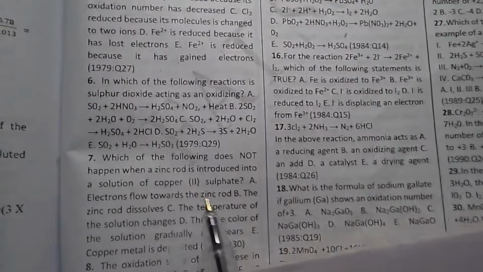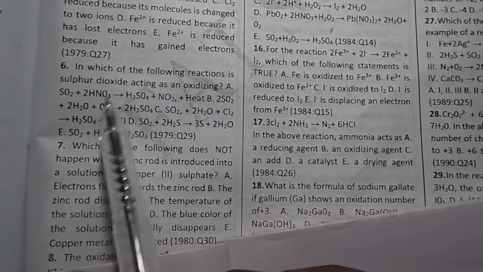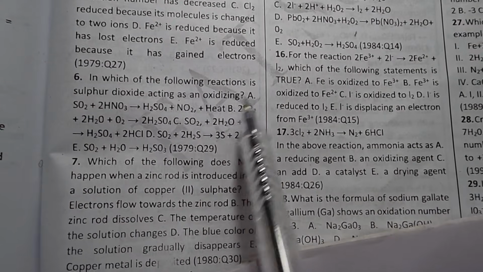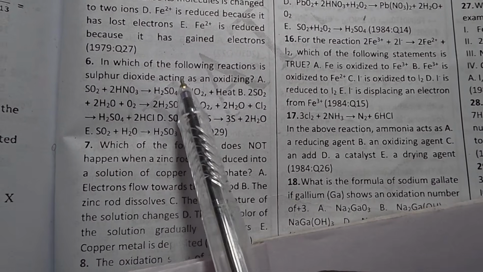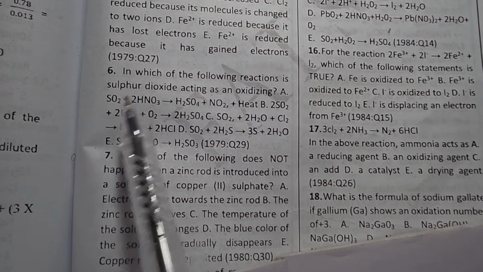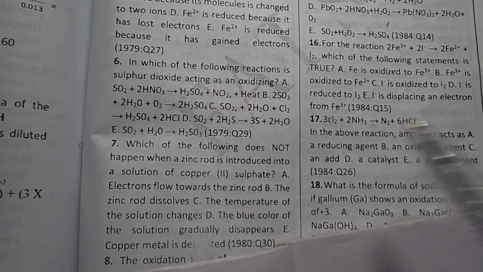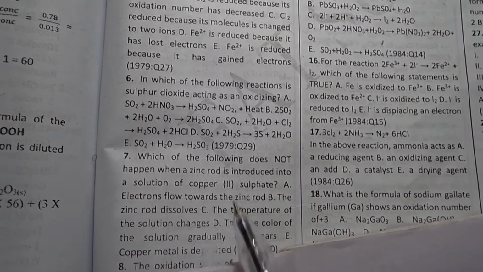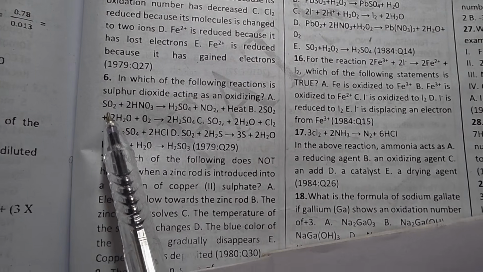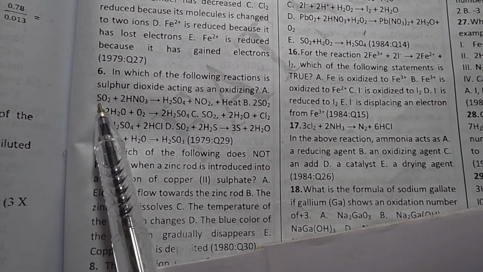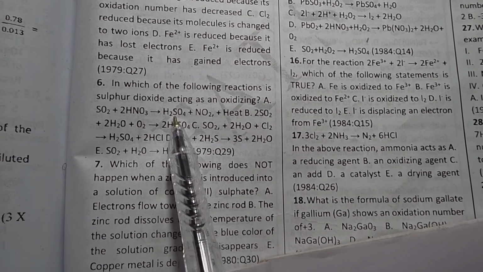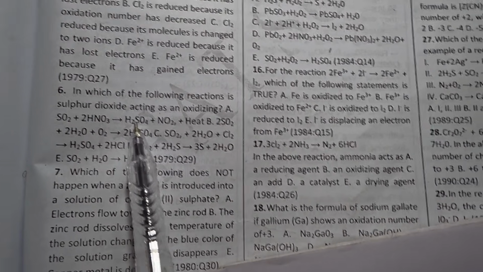So number 6. In which of the following reactions is sulfur dioxide acting as an oxidizing agent? So in a question like this, you look at it. If they ask where it is acting as an oxidizing agent, then that means you want to look for where it has undergone reduction. So let's look at option A. Sulfur went from +4 here. If you calculate it here, it's +4. Then here, +6. Now I told you that SO2 can act as both reducing and oxidizing agent in the last class.